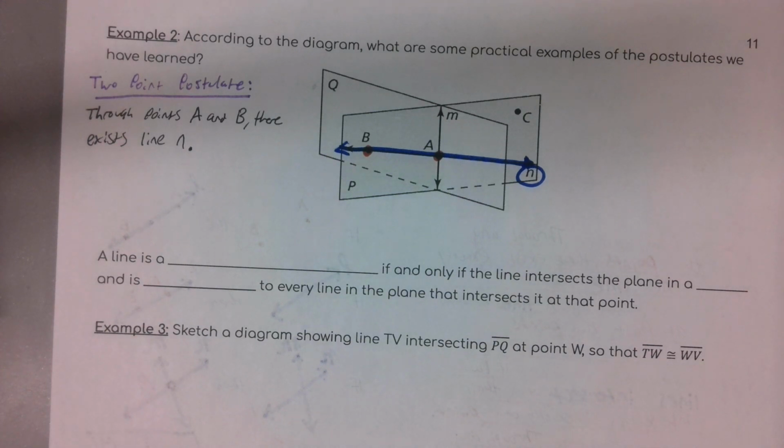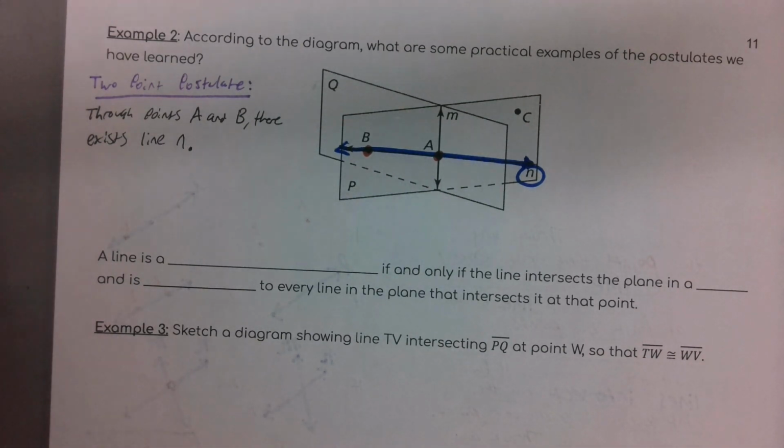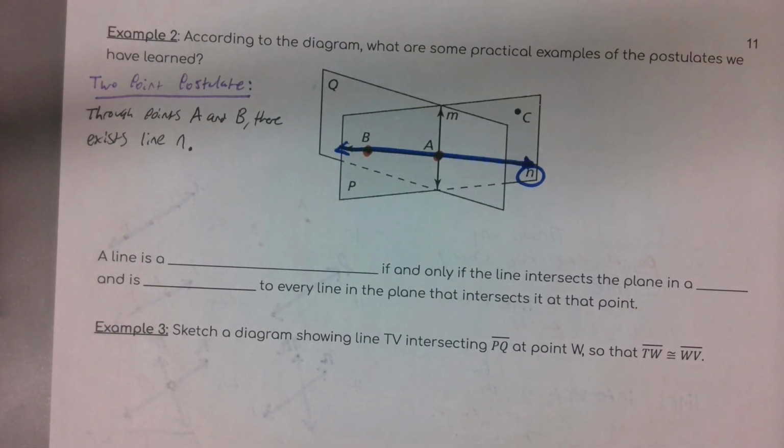I would like you to try and see if you can find 2 other postulates in this diagram, just as a warm-up. Again, all 7 of them are there, so I will be able to talk about all 7 of them with you. Pause the video here and see if you can find examples of all 7 postulates. Go.